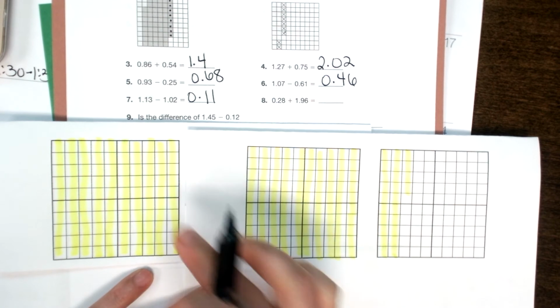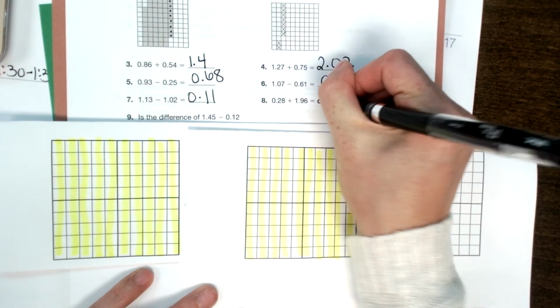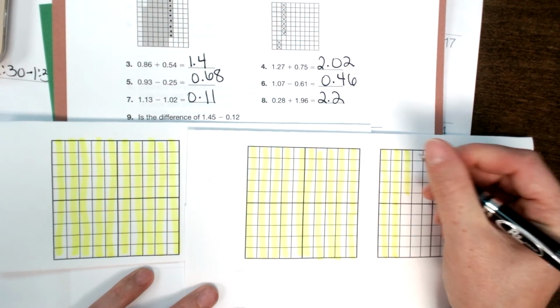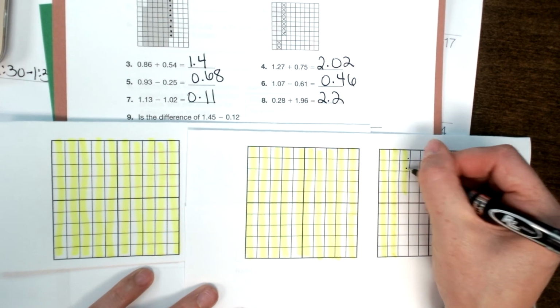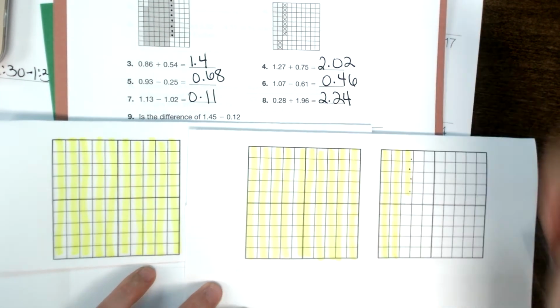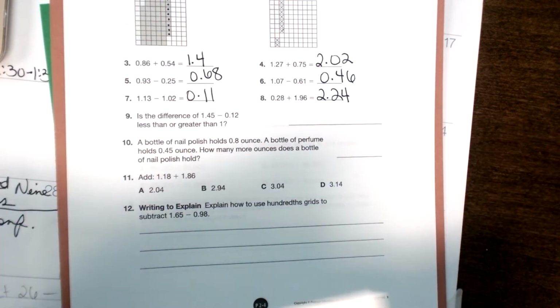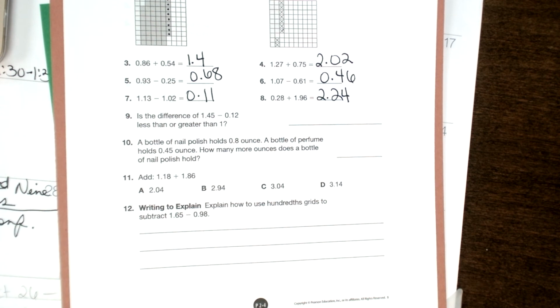So right now I have 2 wholes. I have 2 ten spaces, and that's 1, 2, 3, 4. 2 and 24 hundredths is added together for that one. Okay. It's all done. All right.